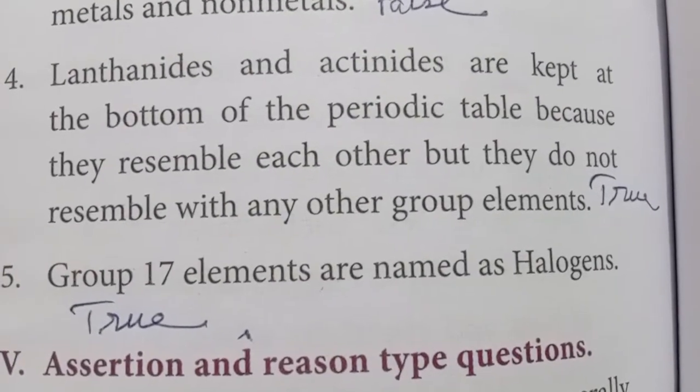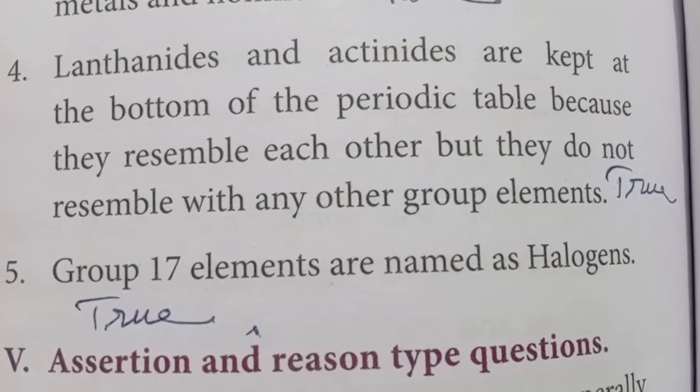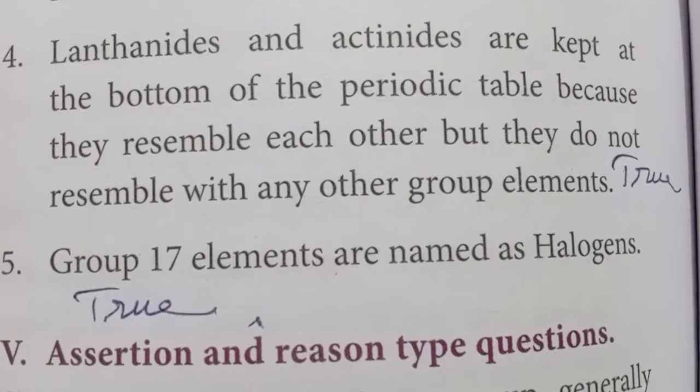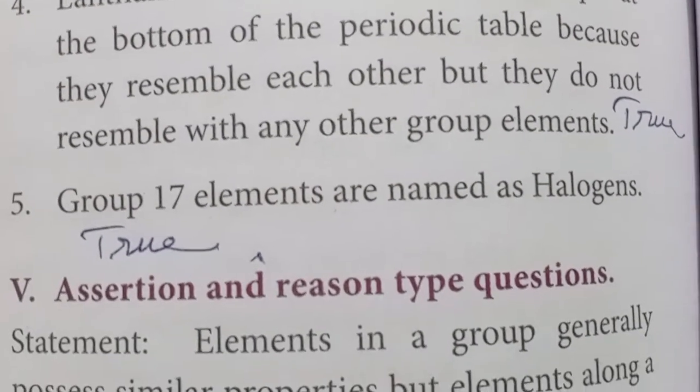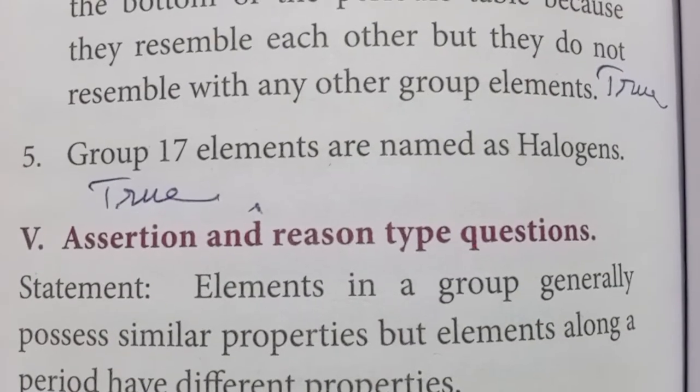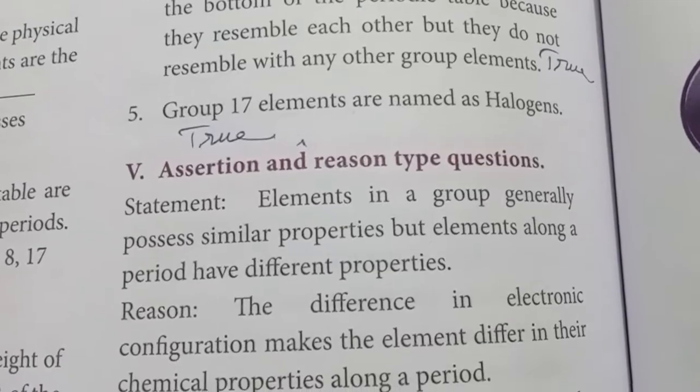Lanthanides and actinides are kept at the bottom of the periodic table because they resemble each other, but they do not resemble any other group of elements. True. Group 17 elements are named as halogens.